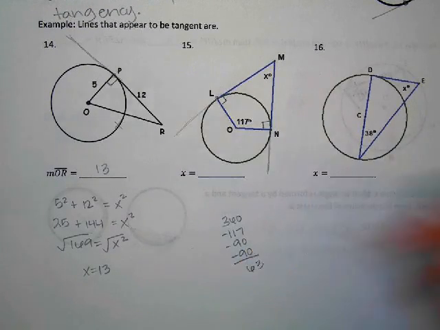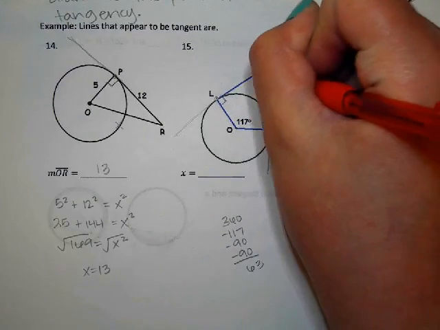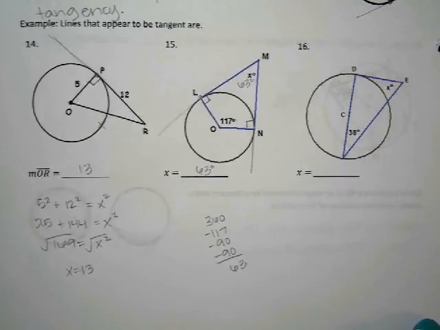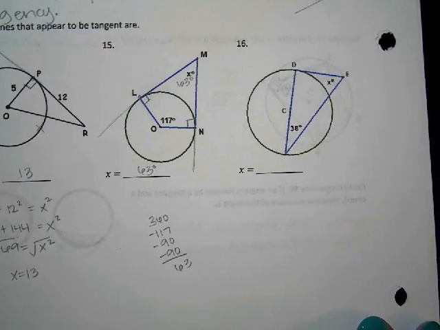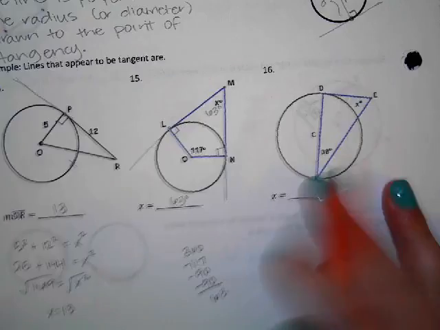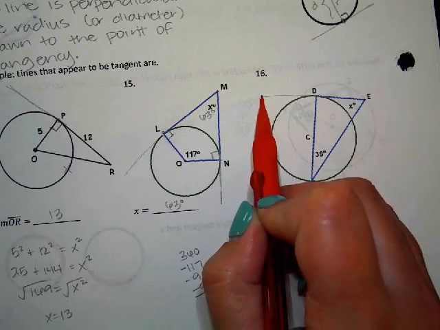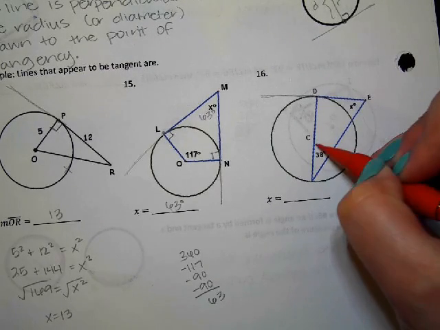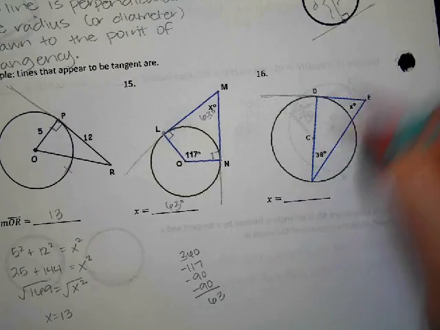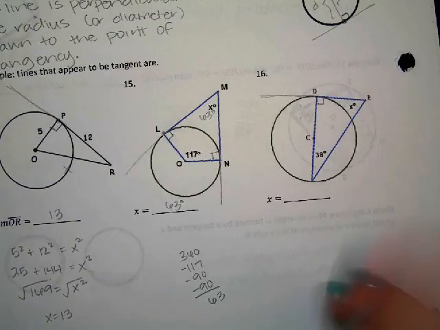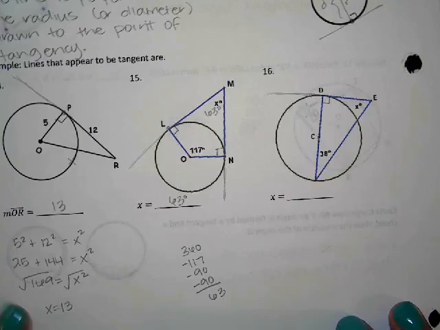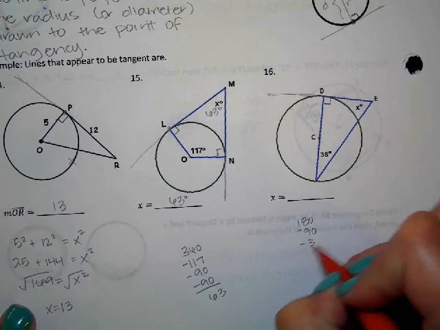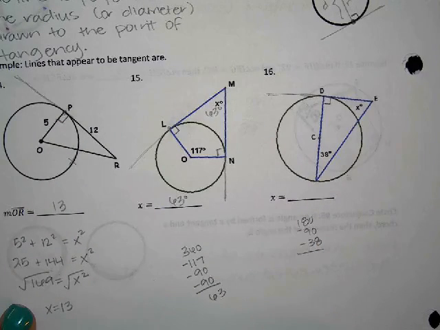And then for this one, here's our tangent line. And then here we don't have a radius, we have a diameter. There's the center. We have a diameter. Our 90-degree angle. So we can do 180 minus 90 minus 38. And then what do we get? 52.